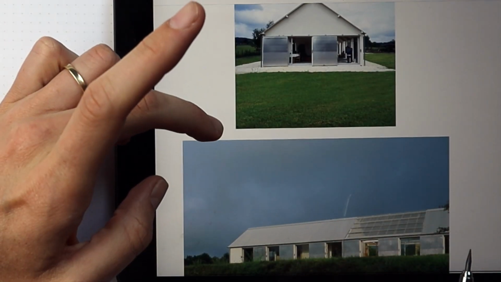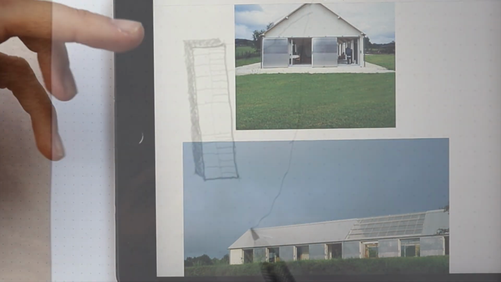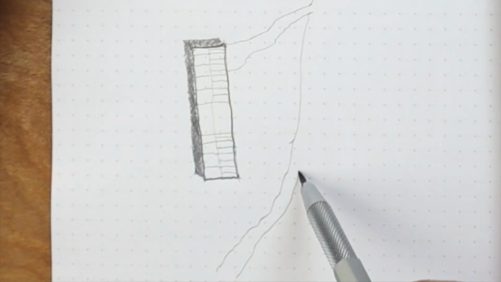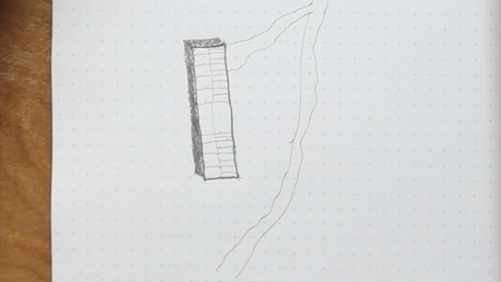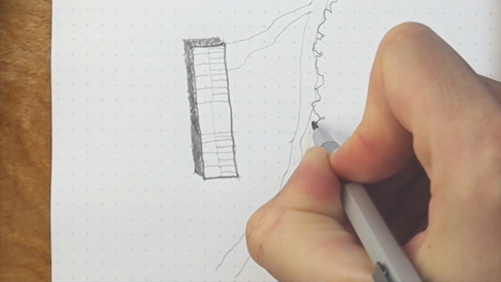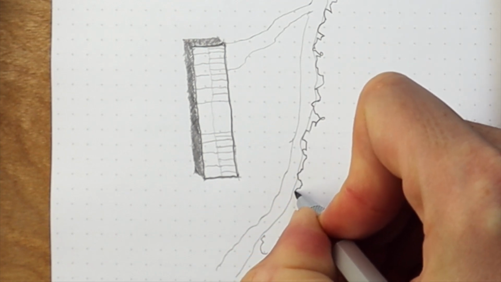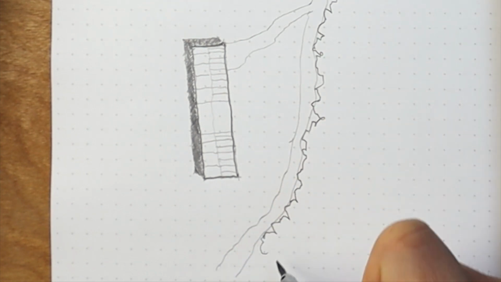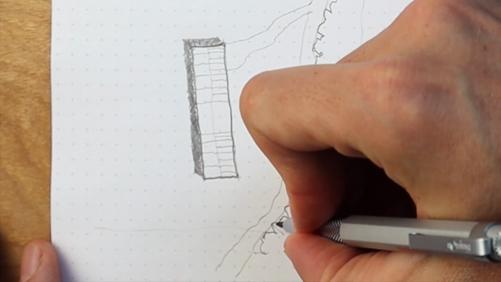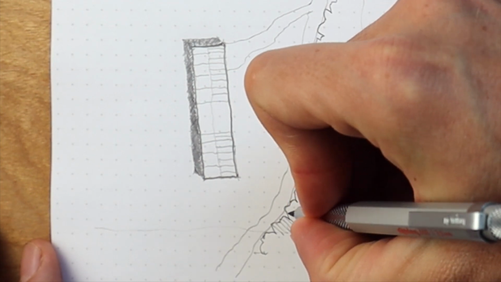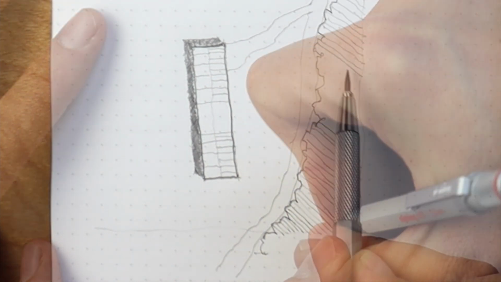And if we take a look at the surrounding parts of the site, you can see here there's this road and it looks like there's an access point off that, so we can start to show that. And on this side there seems to be this group of trees here, so we can start to loosely show them.